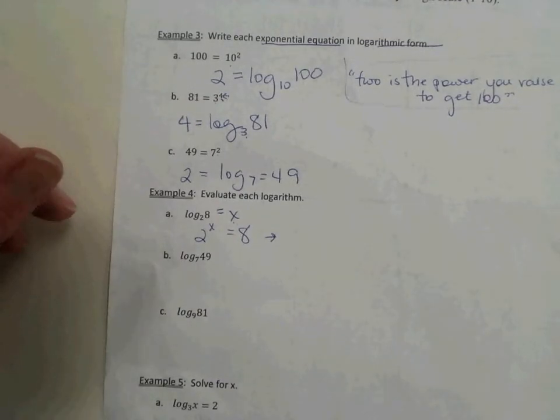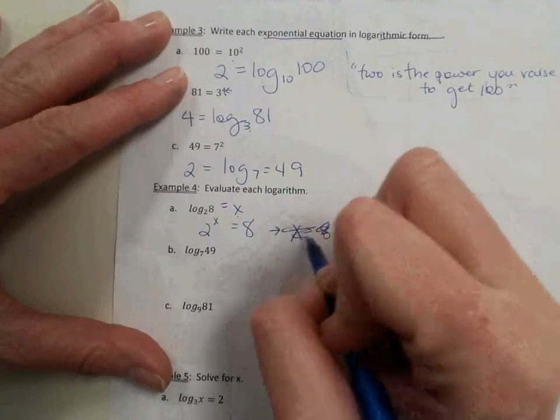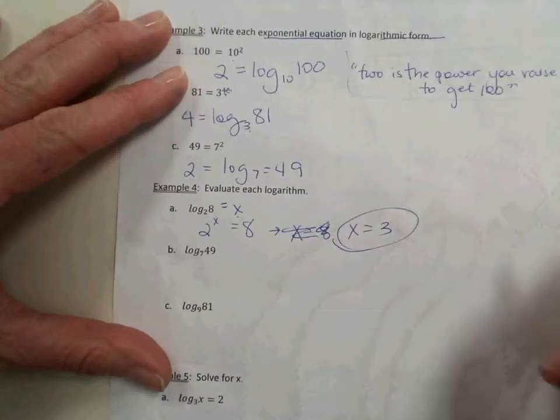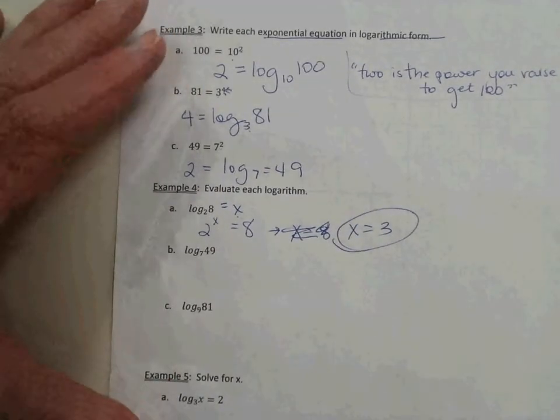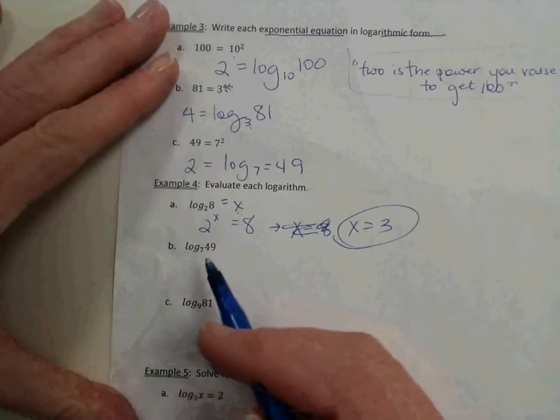And this is where he counted on his fingers, and you may not be able to count in terms of 2's to a power. So 2 to the first power is 2, 2 squared is 4, 2 cubed is 8. So 2 to the third power is 8. So x equals 3. 2 to the third power is 8.